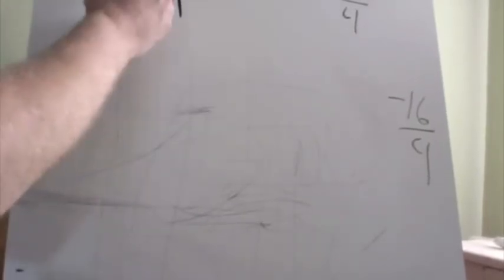Well, so what's negative 16 divided by 4? Now you're taking negative 16. So imagine you've got a debt of $16, and you divide that debt up 4 ways. So your end result is going to be negative 4. So this one over here is a 4, and this one's negative 4.